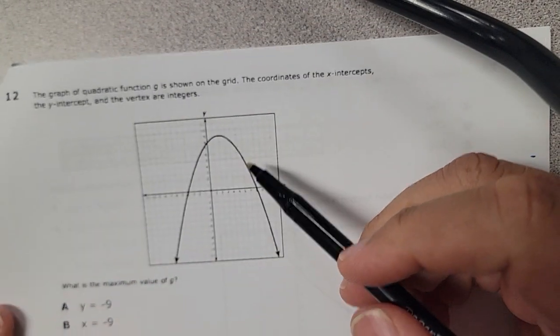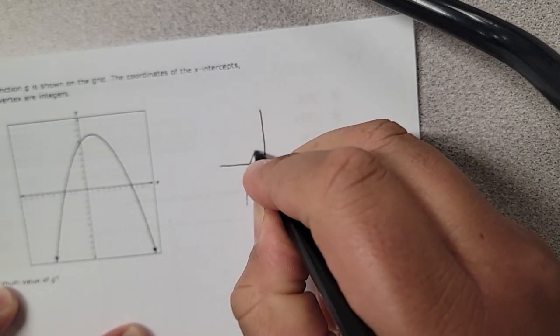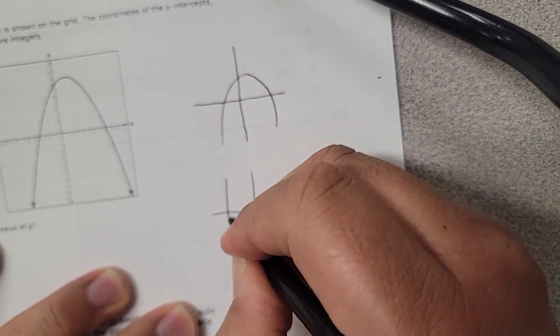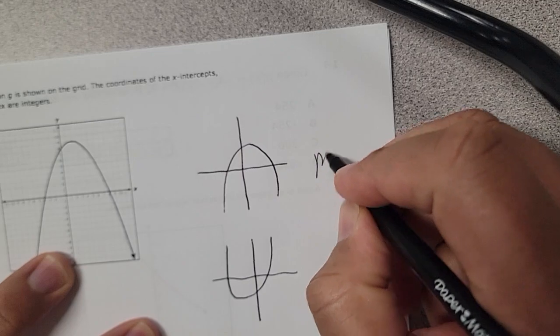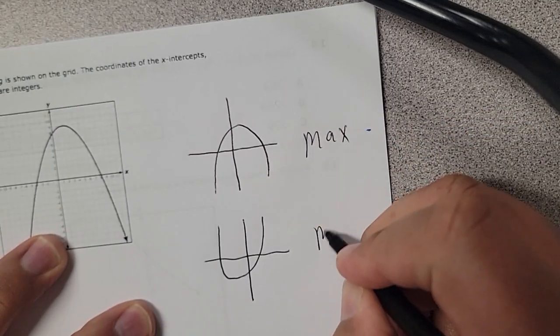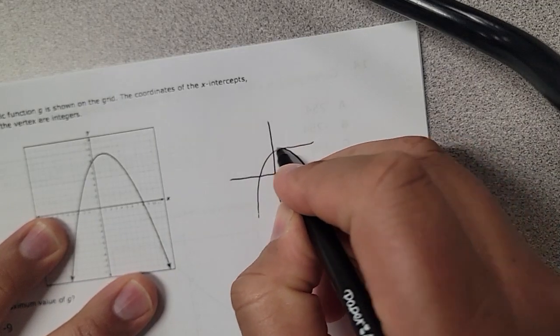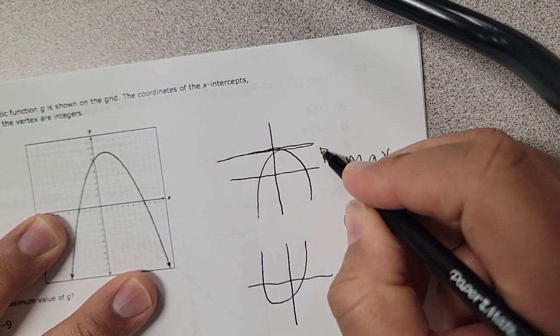Now this one is asking about the maximum. So there's a difference between a maximum and a minimum. A maximum looks like this, right? A minimum looks like this, all right? So basically what it's telling, for a max or a min, there's some type of a wall that's stopping the graph. So right here, this is the top. This is my max. That's the highest it goes.